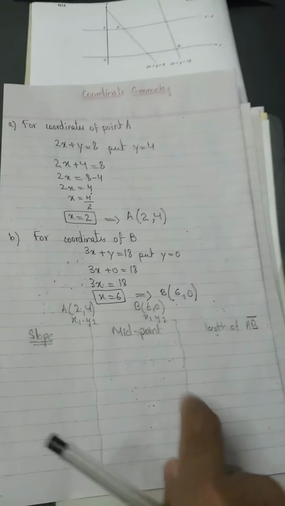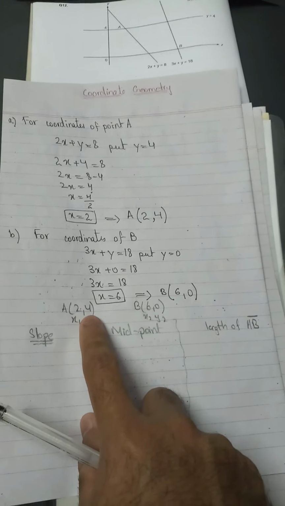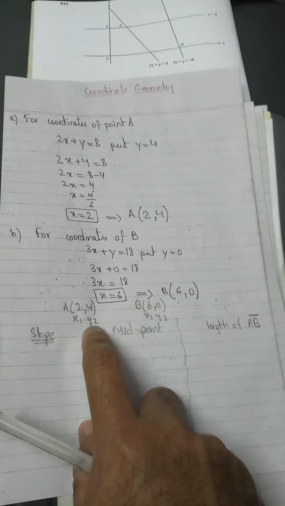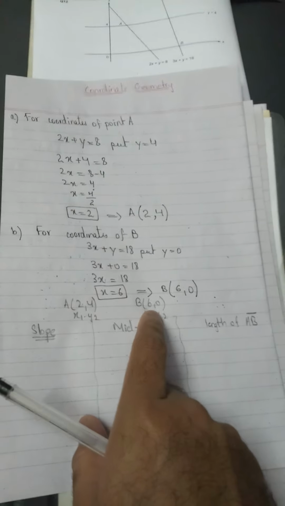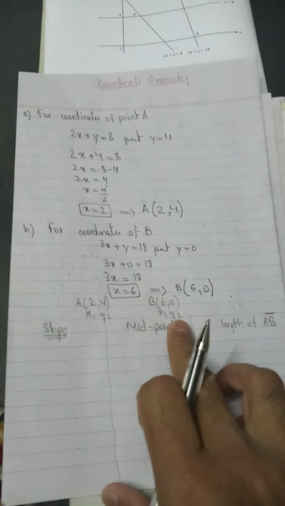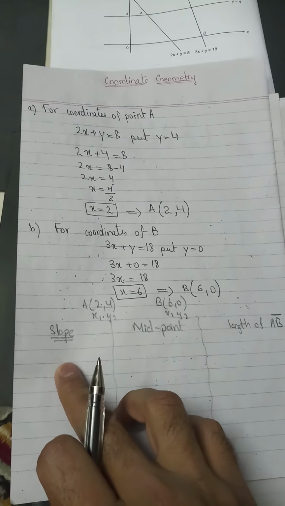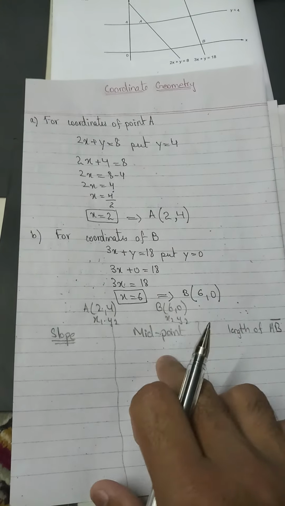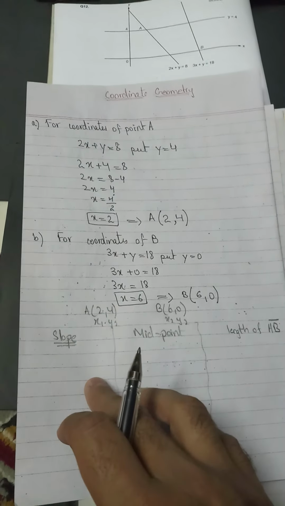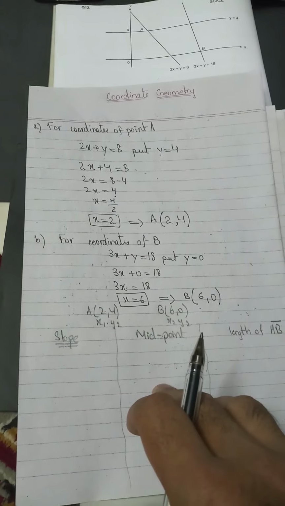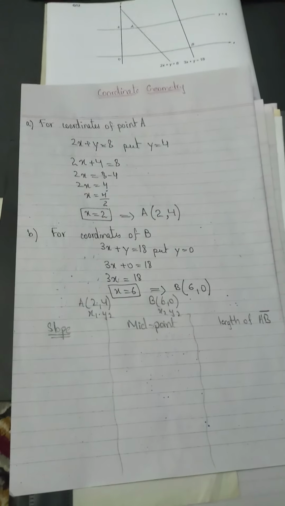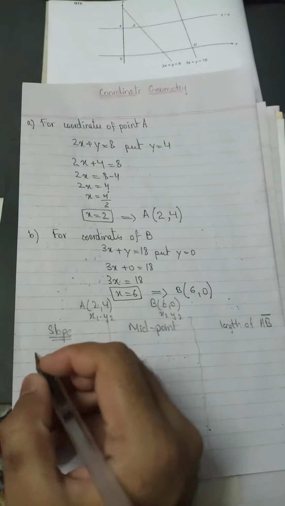So I made 3 columns, and this is my first point A, 2 and 4. So I labeled this as x1 and y1. And since this is my second point, I labeled it as x2 and y2. And now I will calculate the slope, midpoint and length by using 3 formulas. We have a formula for the slope, we have a formula for the midpoint, and we have a formula for the length. Let's just revise the formulas.